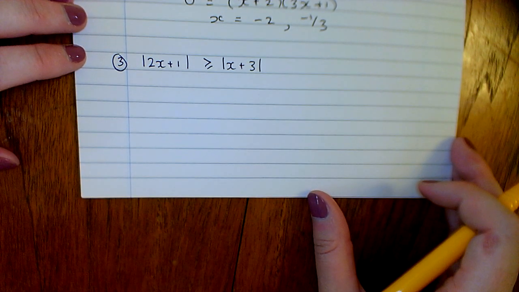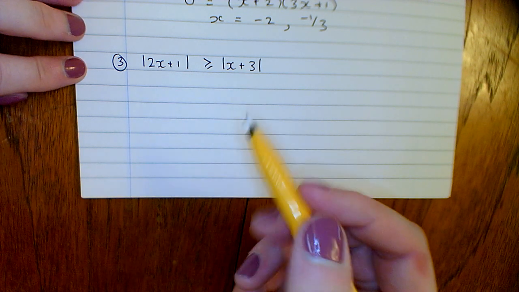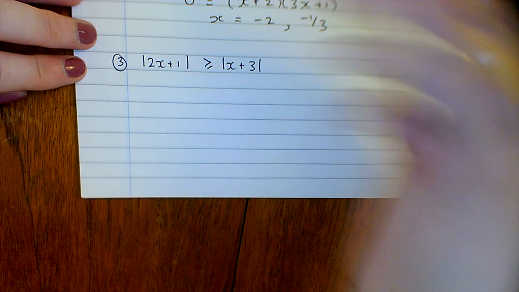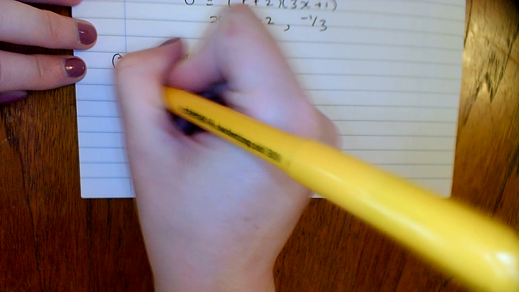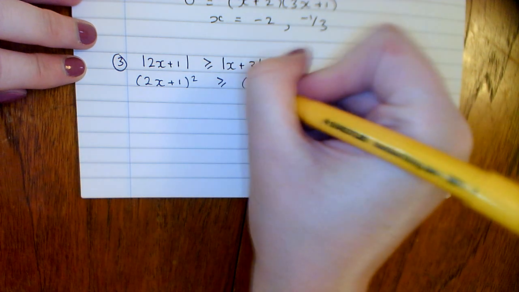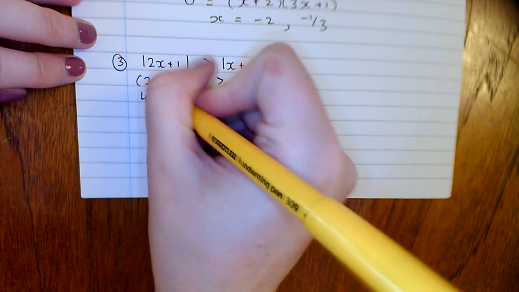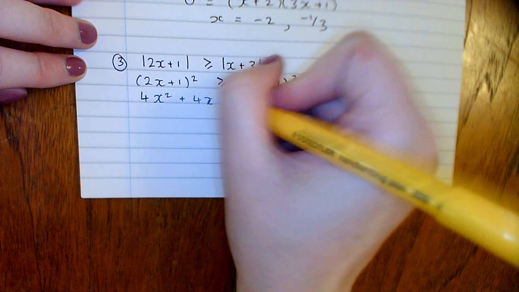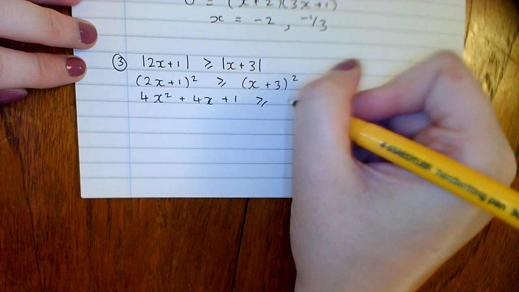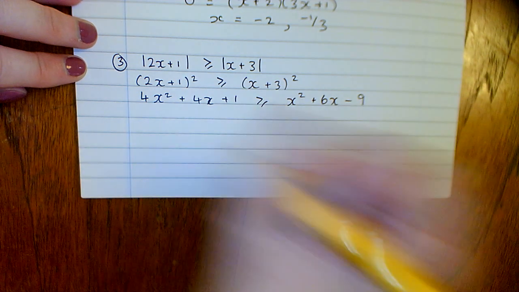Okay, and our third one is modulus with an inequality. Do it the same way as we did with the one above, and we just square both sides. So 2x plus 1 squared is greater than or equal to x plus 3 squared. Square that out, we get 4x squared plus 4x plus 1 is greater than or equal to x squared plus 6x plus 9.